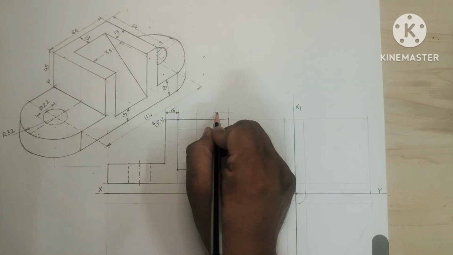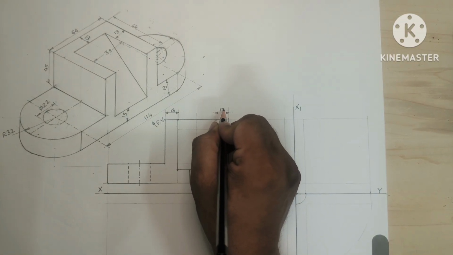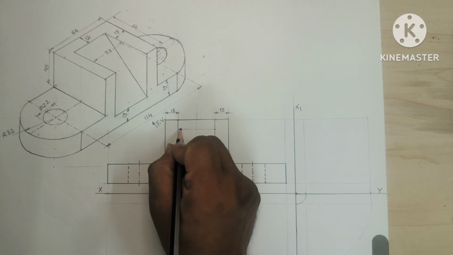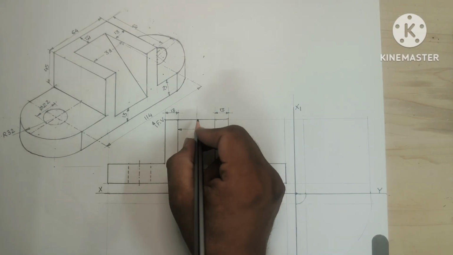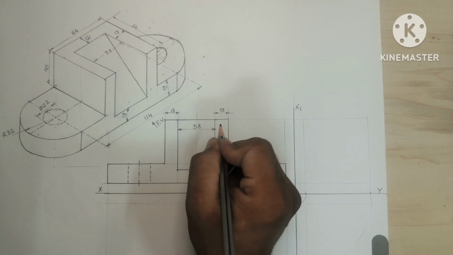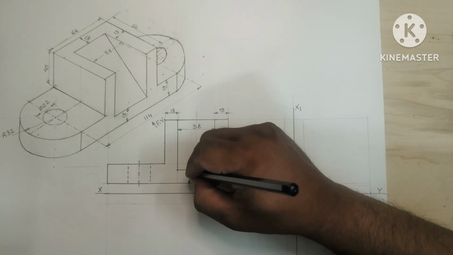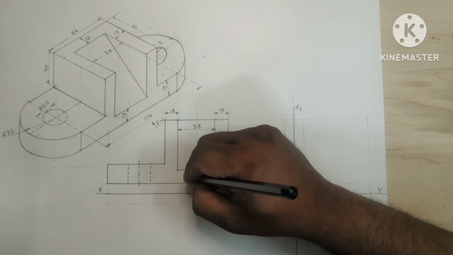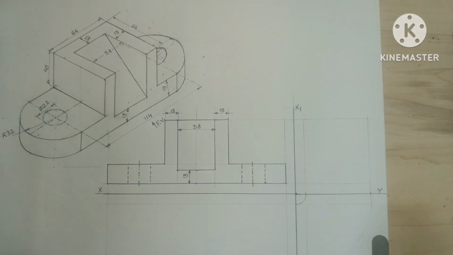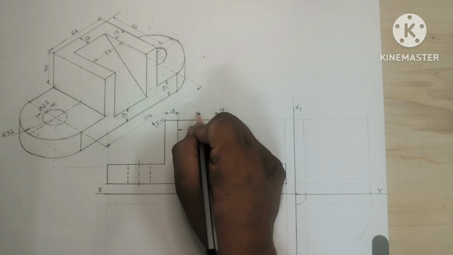In the examination you should not use the freehand sketch, you should use the drafter for the proper sketch. This dimension is 32. This dimension is 13. This dimension is 13. Okay, this is your front view.